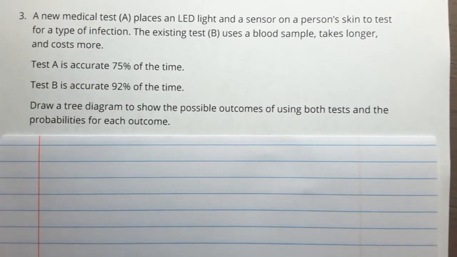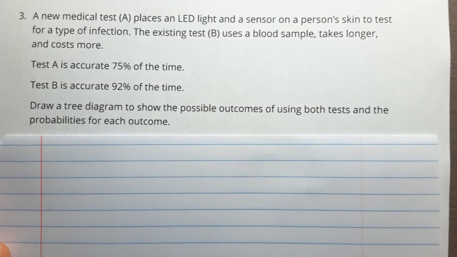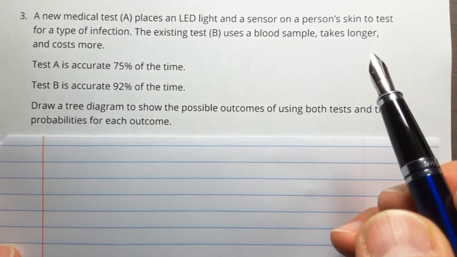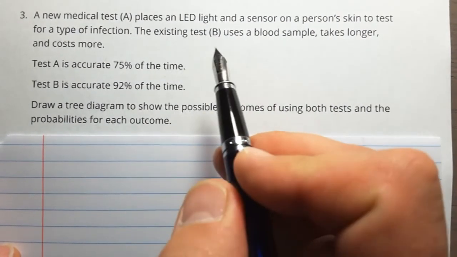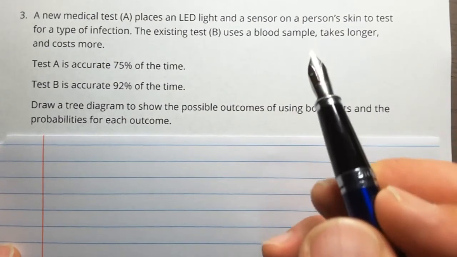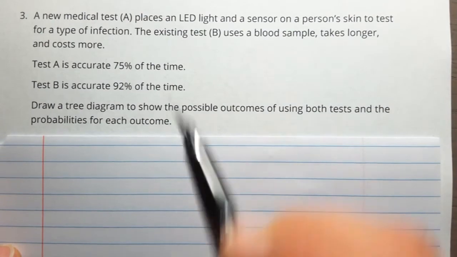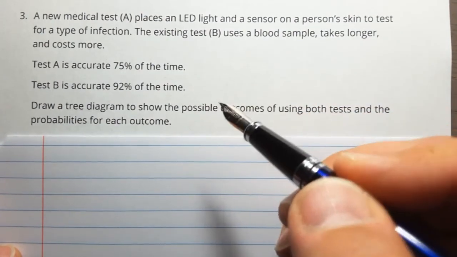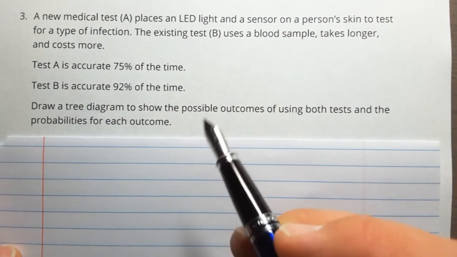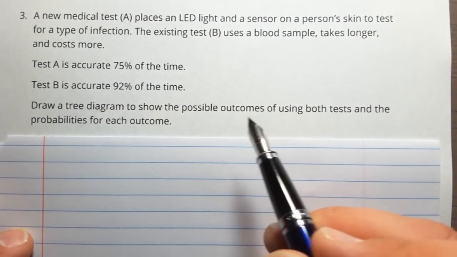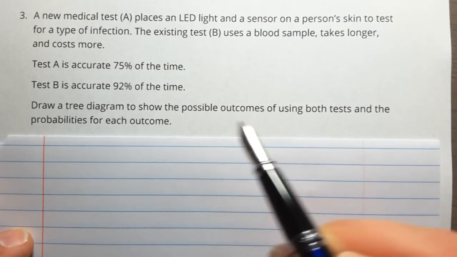Okay, suppose we have a new medical test, we're going to call it test A, that places an LED light and a sensor on a person's skin to test for a type of infection. And the existing test, we're calling it B, uses a blood sample, but it takes longer and costs more to complete. But test A is accurate only 75% of the time, where test B is accurate 92% of the time. Let's draw a tree diagram to show the possible outcomes of using both tests and the probabilities for each outcome.